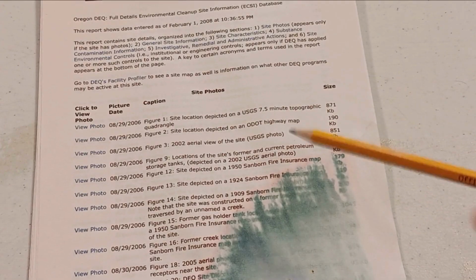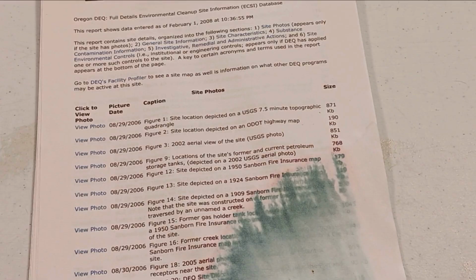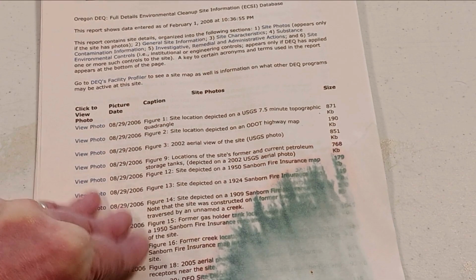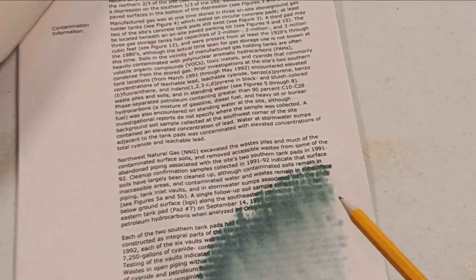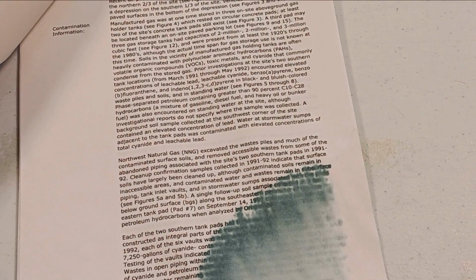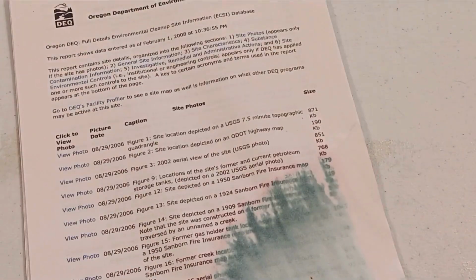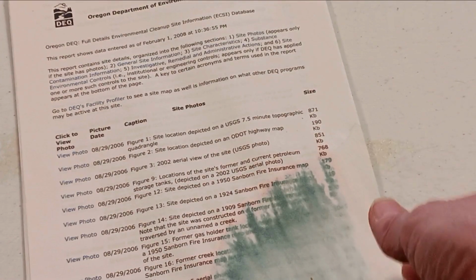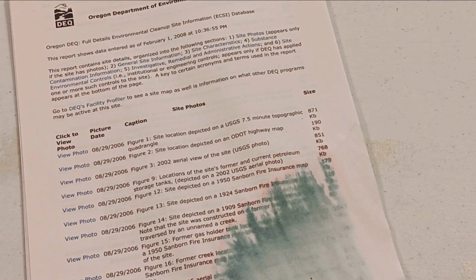So here's one example. One here, pardon the water damage, was an Oregon Department of Environmental Quality report on some of the big gas holder storage tanks that are on the layout. I found there are a lot of details on size and other equipment and things like that on the pads themselves.